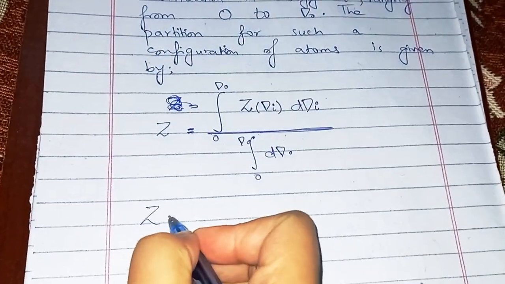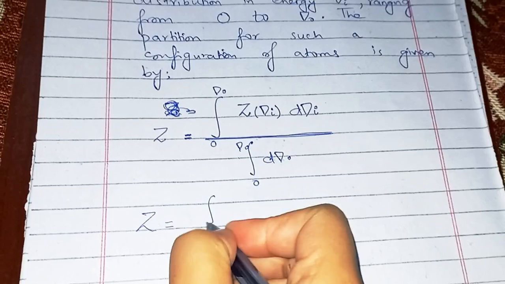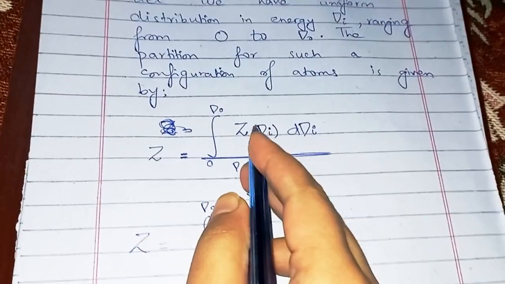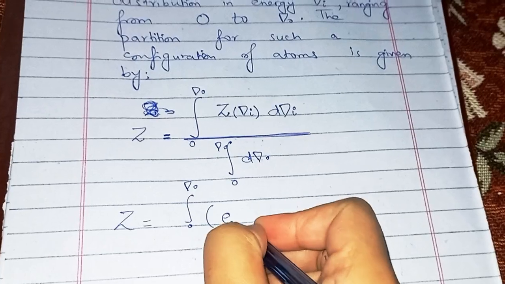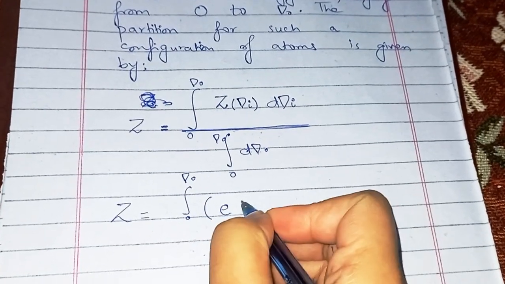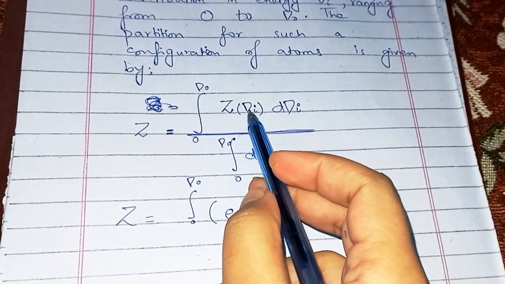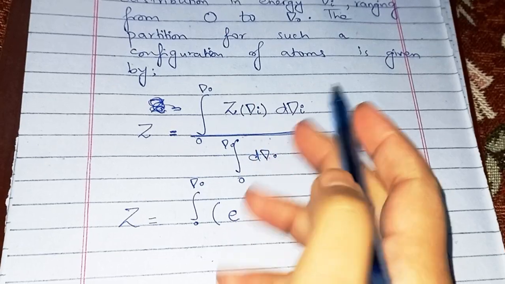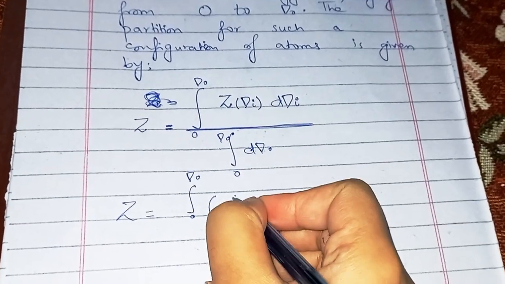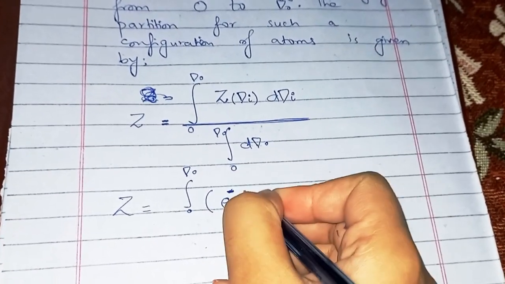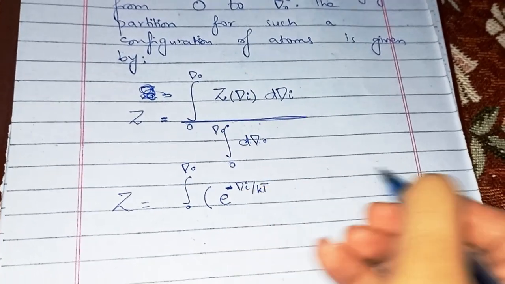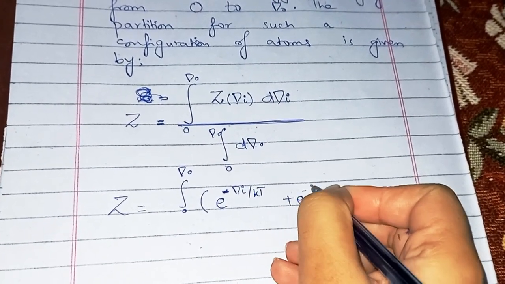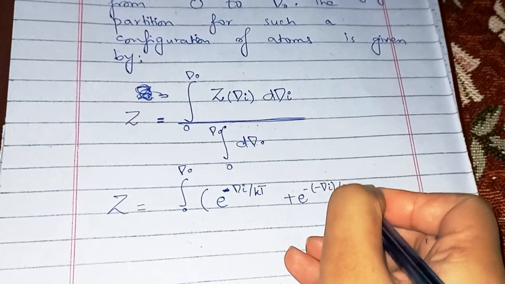So let's see how we are going to do this. From 0 to delta naught, in place of Z of delta I, we'll write the partition function with the discrete summation of the two possible distributions that the atom could have. One is e to the power minus delta I by kT, plus e to the power minus into minus delta I by kT.